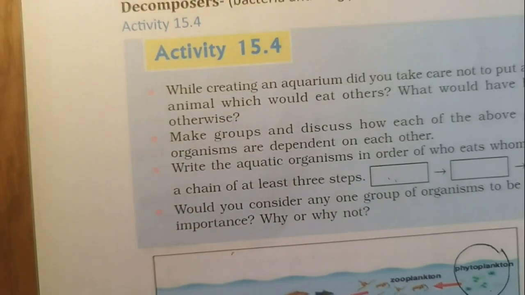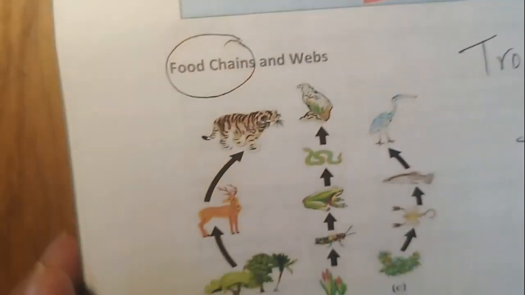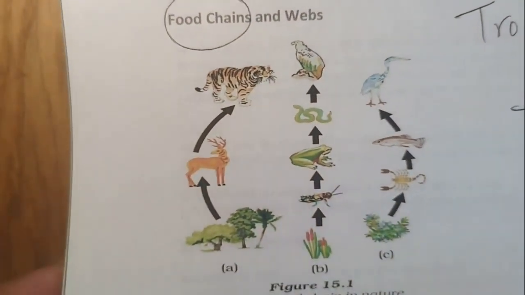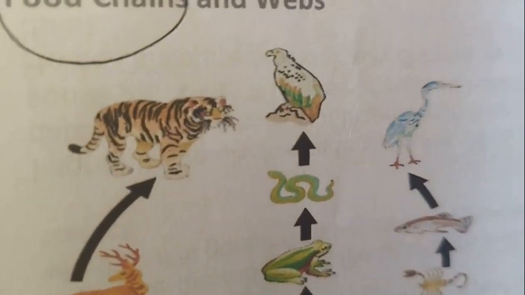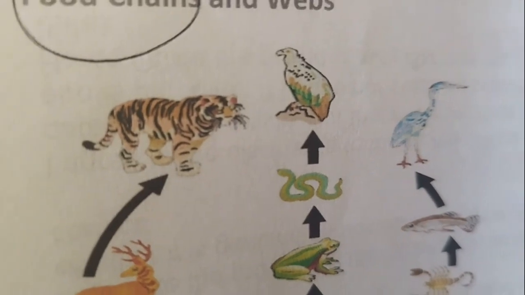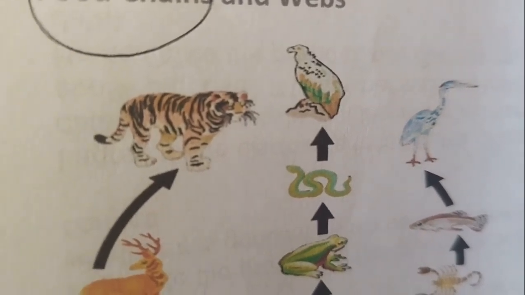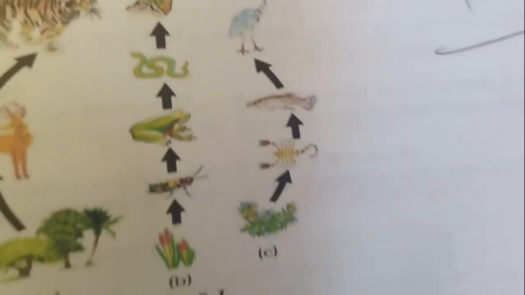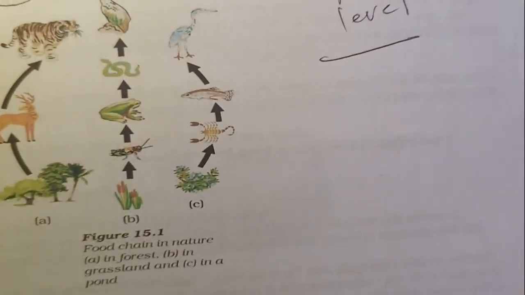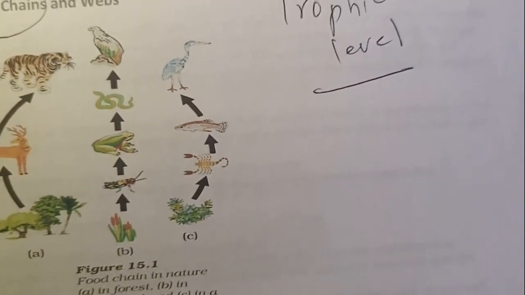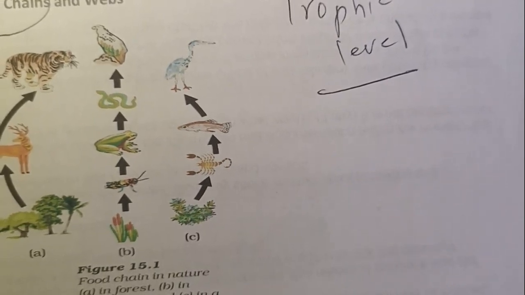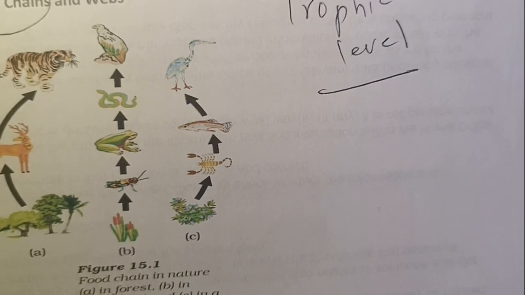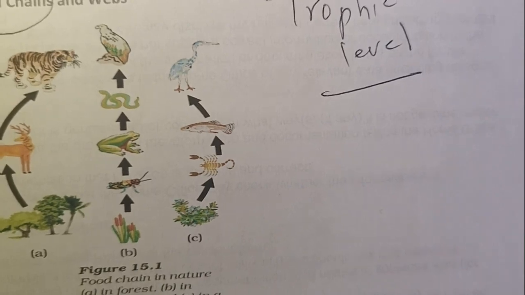And the same thing is explained in this diagram as well. Have a look at this diagram. It's given in your CBSE book. So we know that the food we eat acts as a fuel to provide us energy to do work. The food energy is captured basically from solar energy, and it is transferred to the next trophic level.